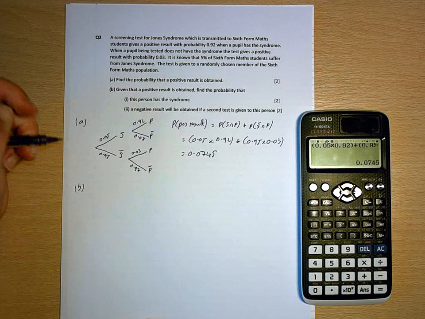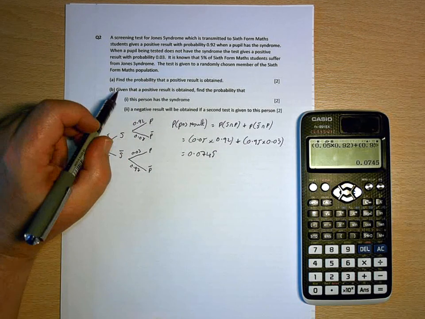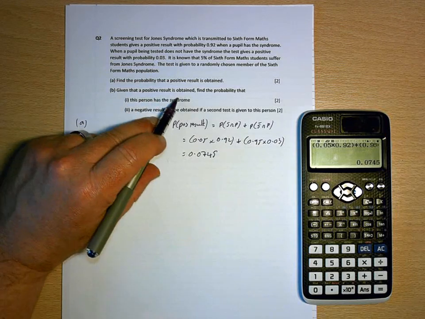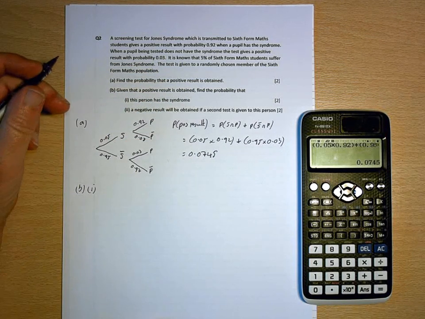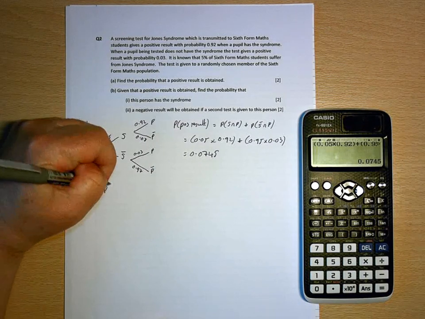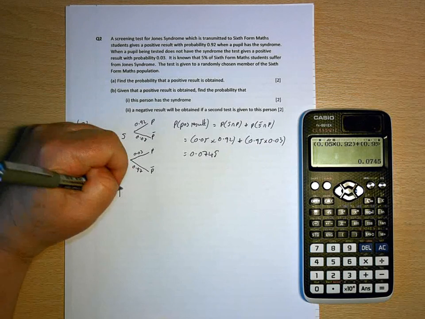B. Given that, so we're in conditional probability land, given that a positive result is obtained, find the probability that this person has the syndrome. So probability of syndrome given positive.